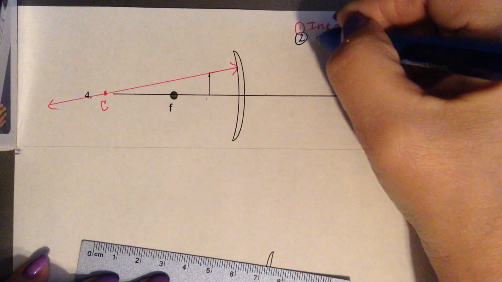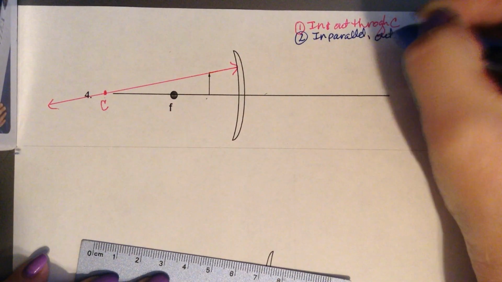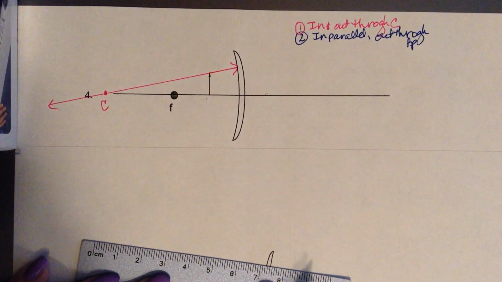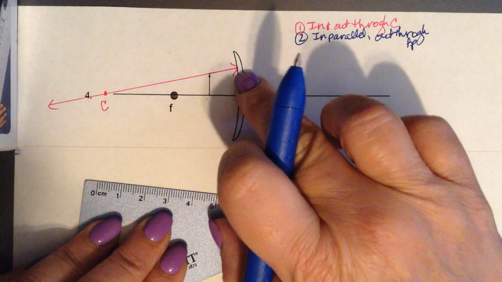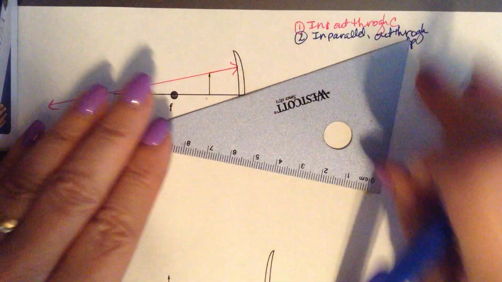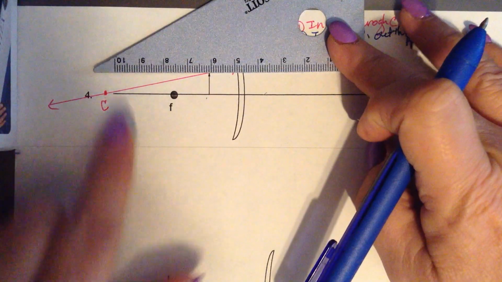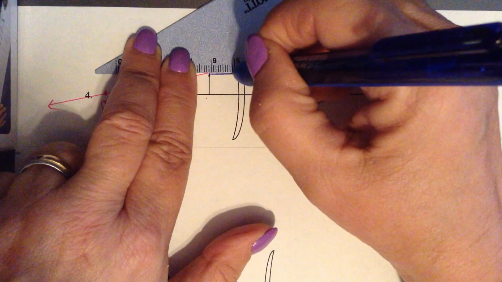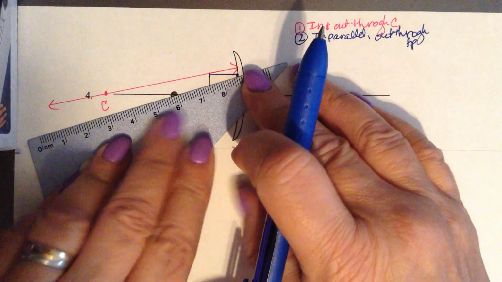Our next light ray is going to go in parallel, out through the focal point. So from the object, we're going to go in parallel. The more careful you are when you do this, the better your ray diagrams will come out. So we're going to go in parallel, and then from where it hits the mirror, we're going to go out through the focal point. So make sure you go through the middle of the focal point.